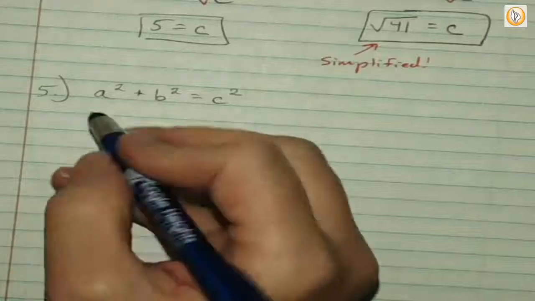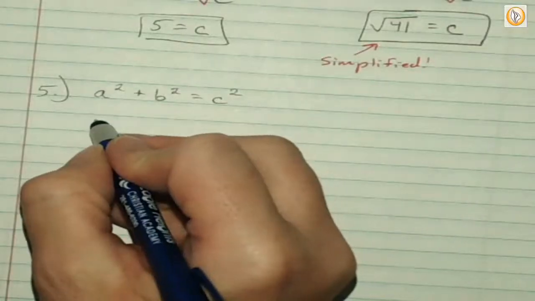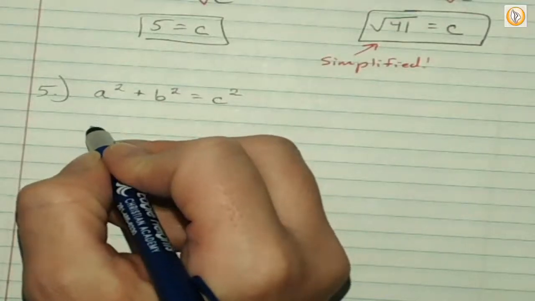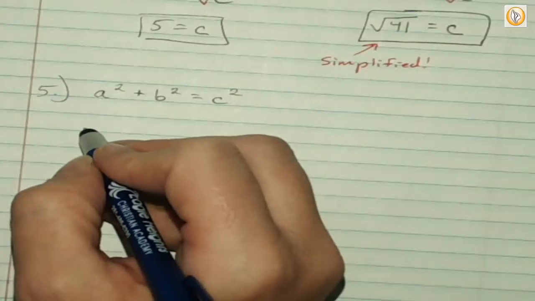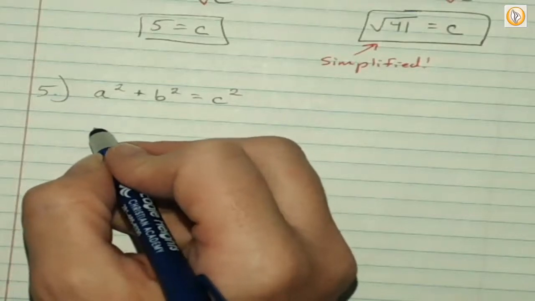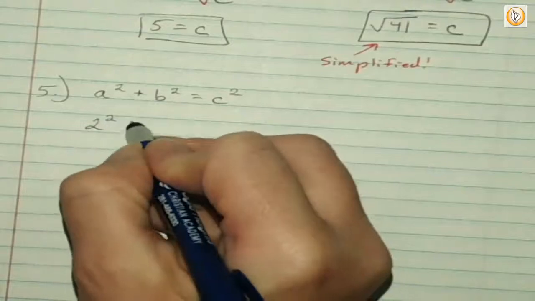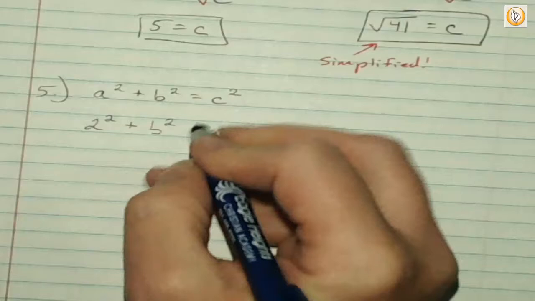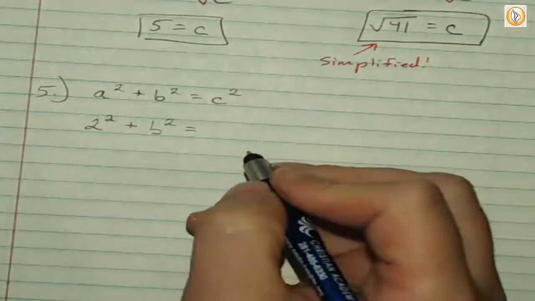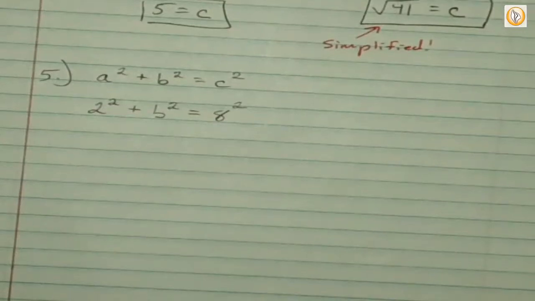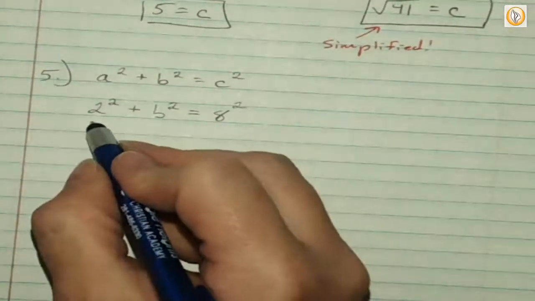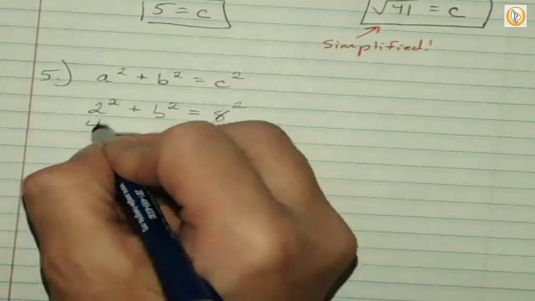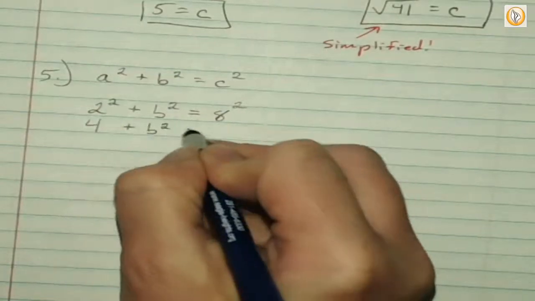Valeria, what is A? 2. So we have 2 squared, plus B squared equals what they say C is. 8. Very good. Equals 8 squared. What is 2 squared? 4. Very good. Plus B squared equals what's 8 squared?